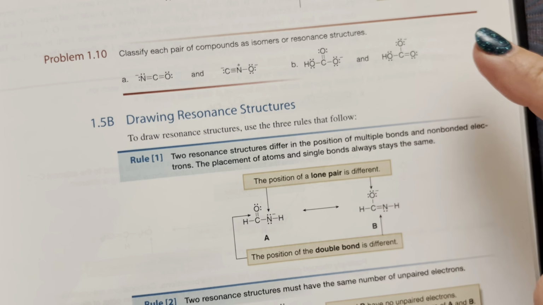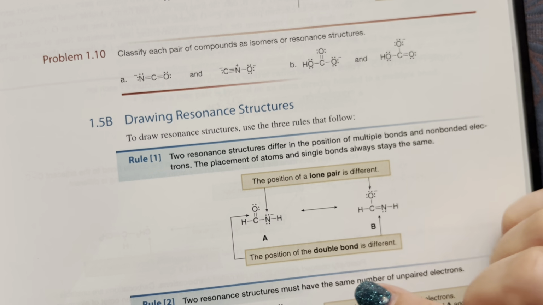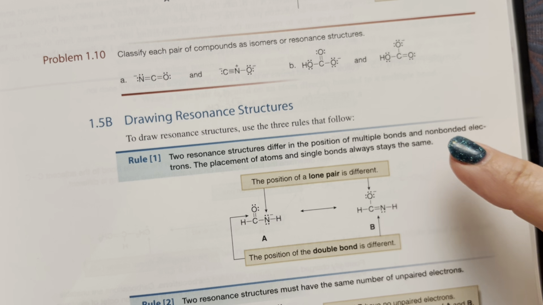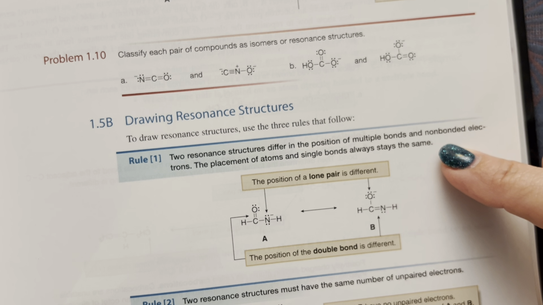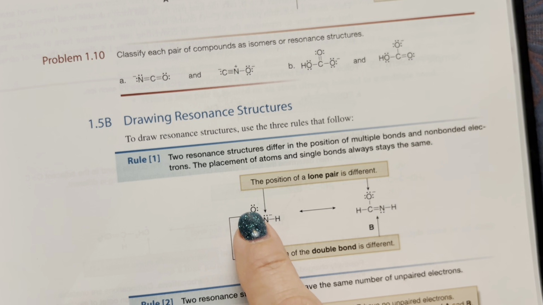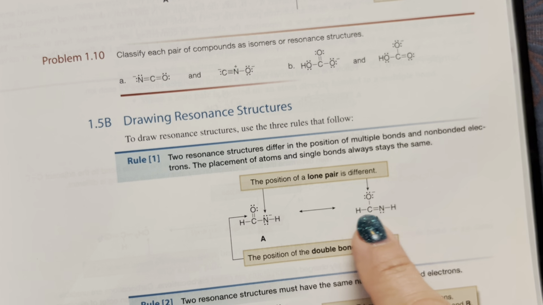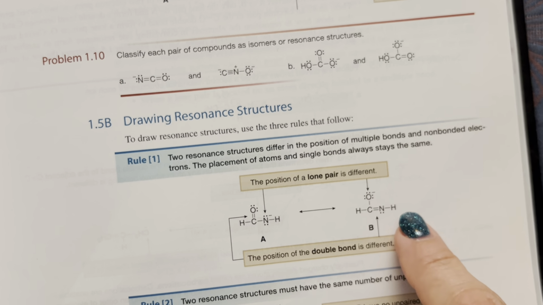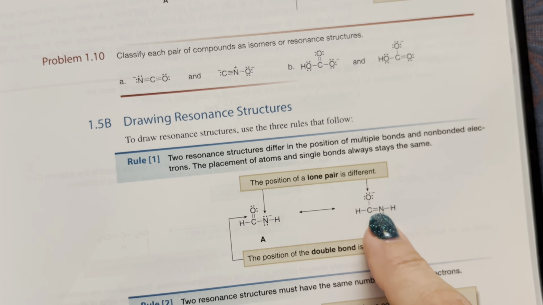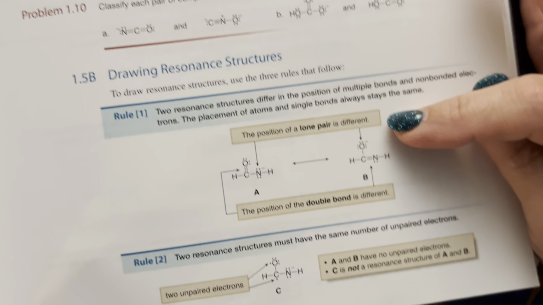That's something we just talked about up here in these examples. The position of the atoms and single bonds always stays the same. Location of hydrogen, carbon, oxygen, nitrogen, hydrogen, hydrogen, carbon, oxygen, nitrogen, hydrogen. So it's just the movement of the double bonds here and the charge. And they point that out here in these boxes.